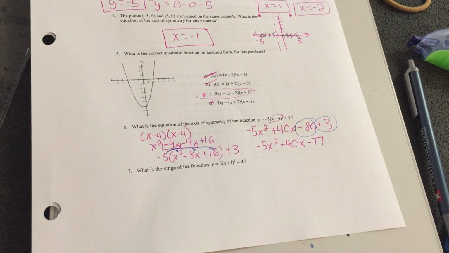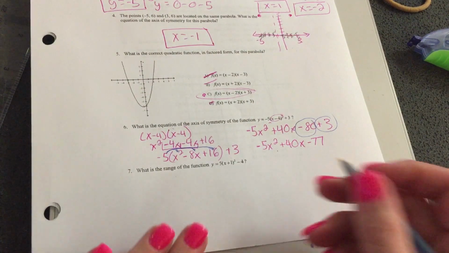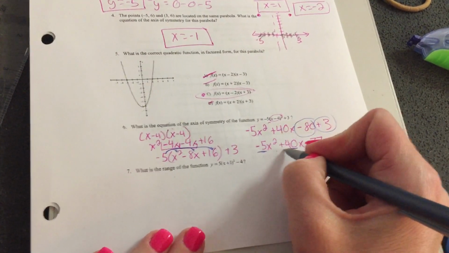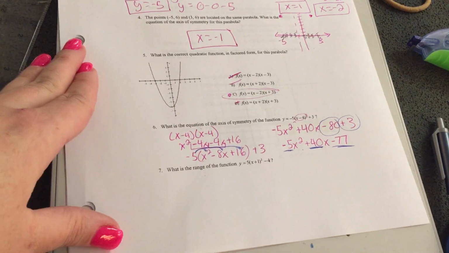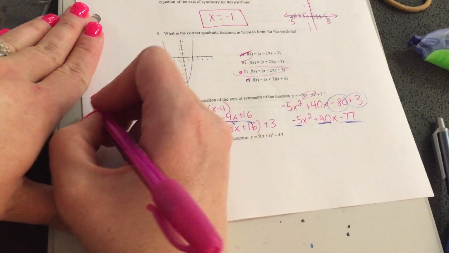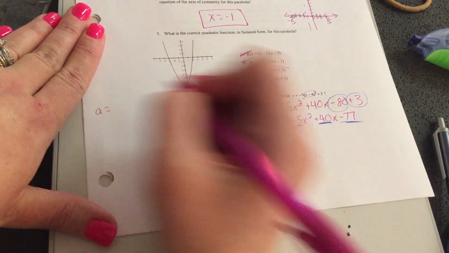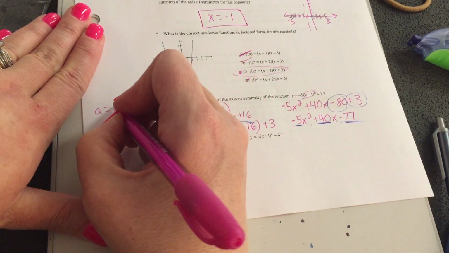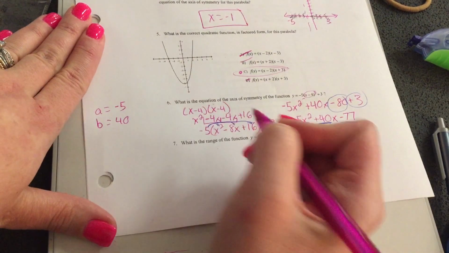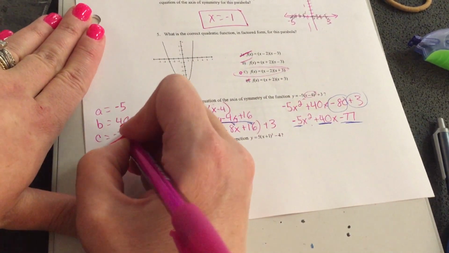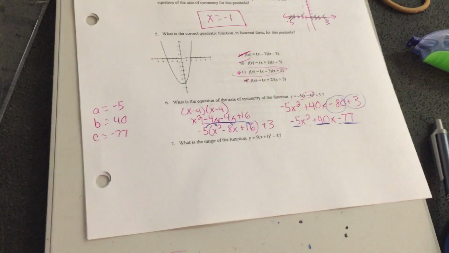Now I can have an A, B, and a C, correct? So I have an A, a B, C. So actually I'm going to come over here into the margin area. I'm going to write that out. I have A equals, what's A equal? -5. What's B equal? 40. What's C equal? -77. Okay, and what is my equation for axis of symmetry?